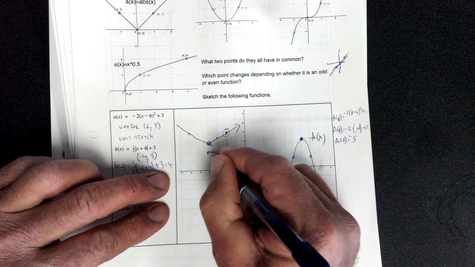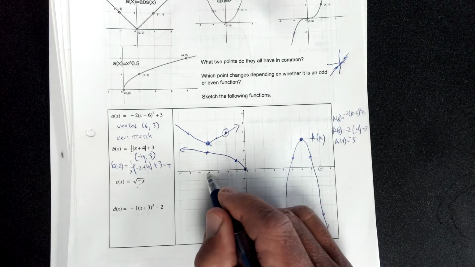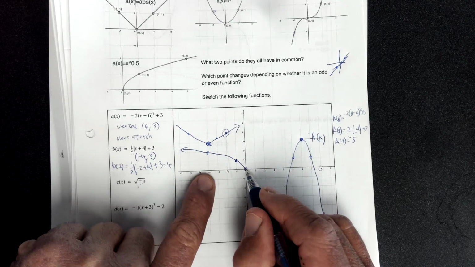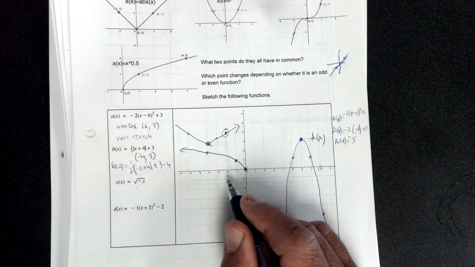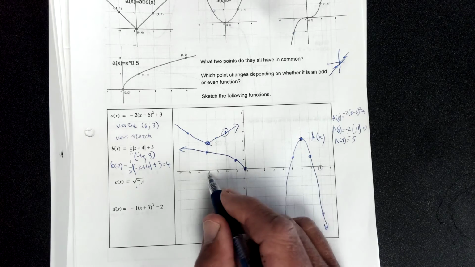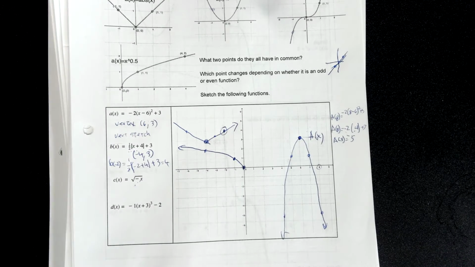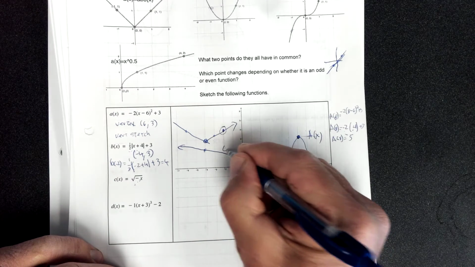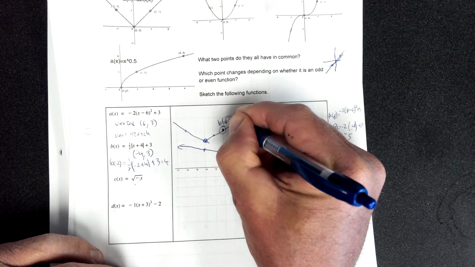Now, with square root functions, I'm always going to think about what square roots I know, and look at the difference between the vertex and the next point. I'm going to want that difference to be 1, 4, 9, and so on, so that I get nice numbers out of it. Okay, so this is C of x. This is B of x.